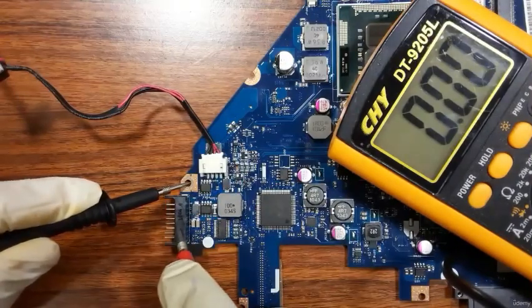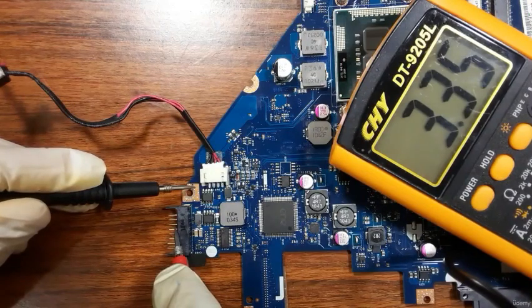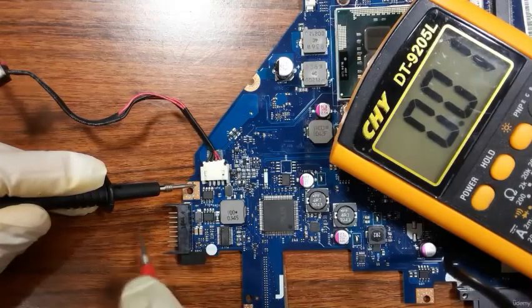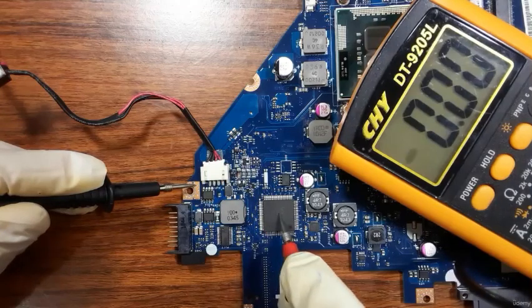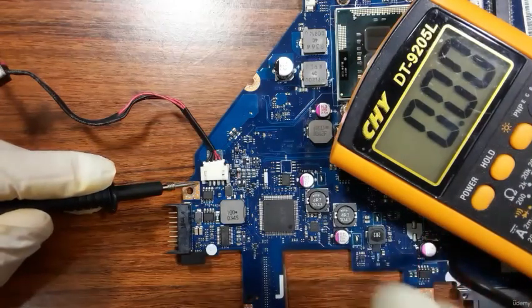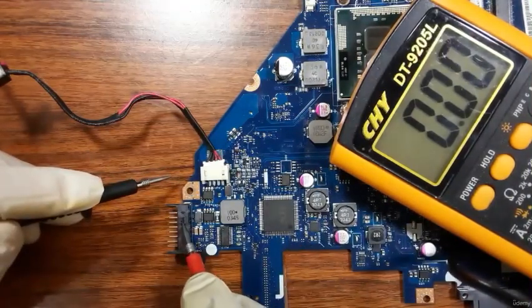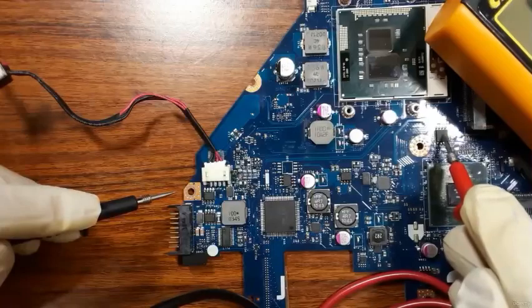Also, as you can see here, this is the connector for the battery. As you see, we have here 3.3 volts because the super input output is responsible for the battery connector to charge the battery, also responsible for the keyboard, also for the BIOS, the basic input output system, and also for the power button. This IC gives 3.3 volt to the battery connector, also to the BIOS. As you can see, we have here the BIOS.